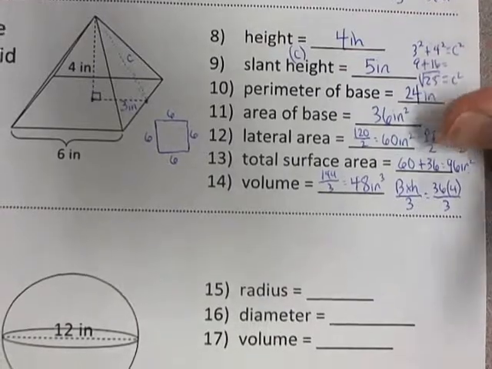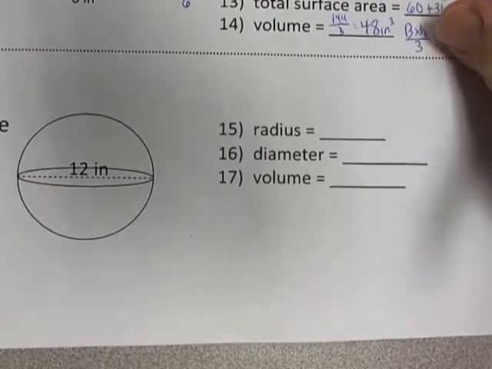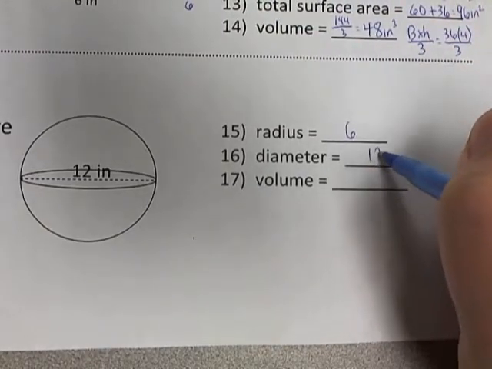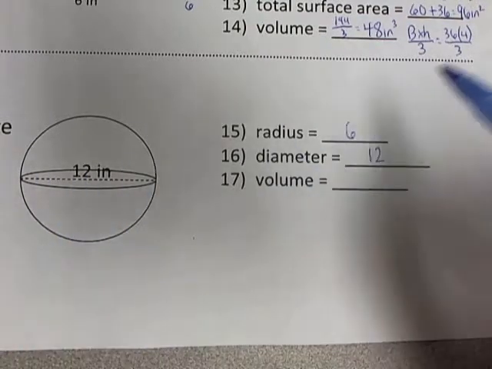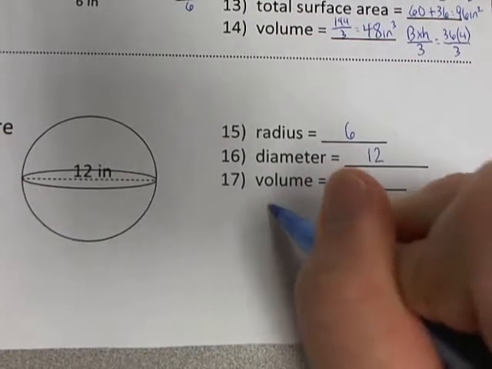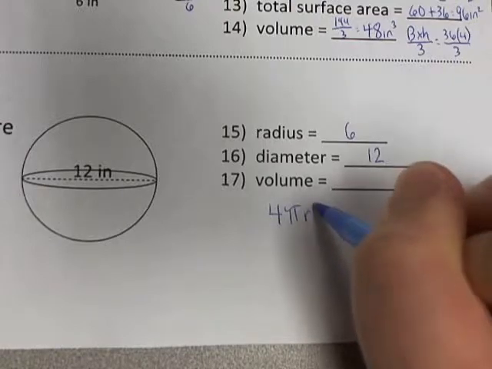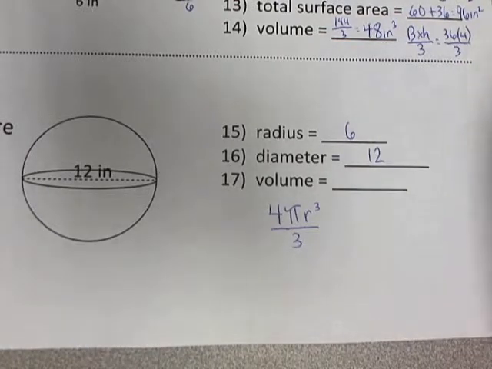Okay? The last shape on the quiz, the sphere. The sphere has a radius of 6, a diameter of 12. This measurement is the diameter. Half of that measurement is your radius. The volume formula for a sphere is 4 times pi times radius cubed divided by 3.